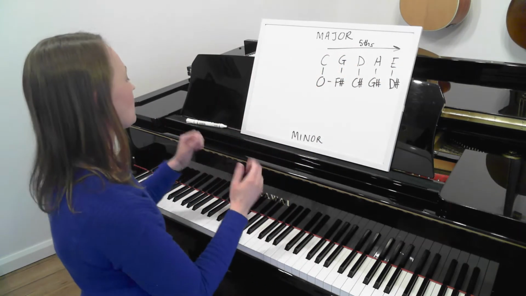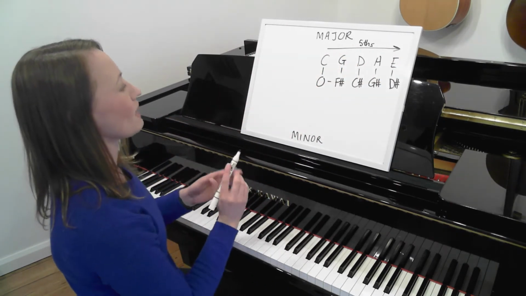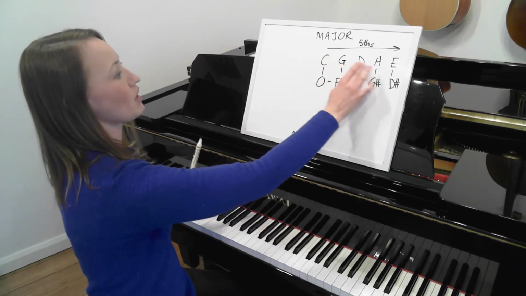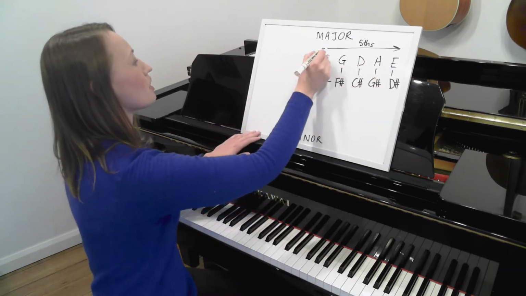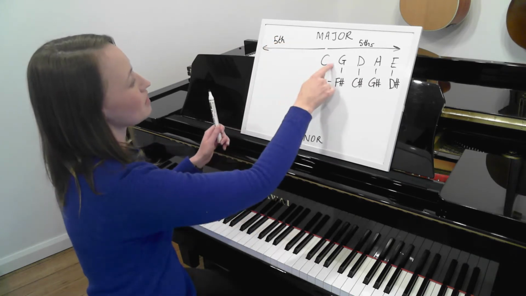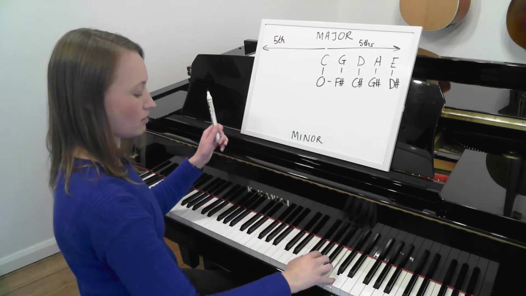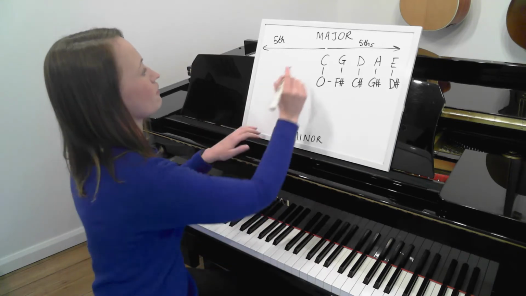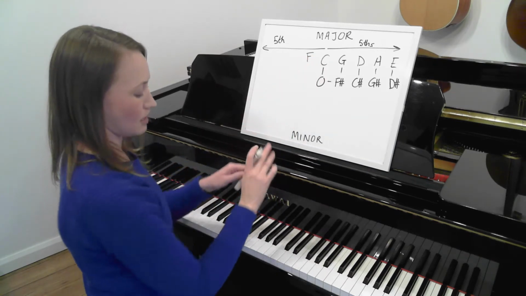Those are the keys that have sharps. Now let's work on the major keys that have flats. So we started with C and we went up by fifths. This time we're going to start with C and go backwards by fifths. So C down a fifth is F. Down another fifth.